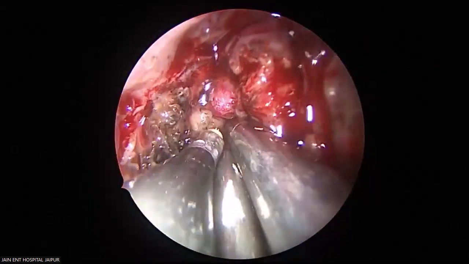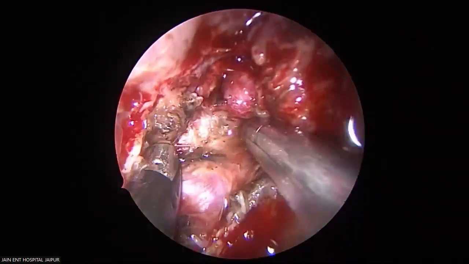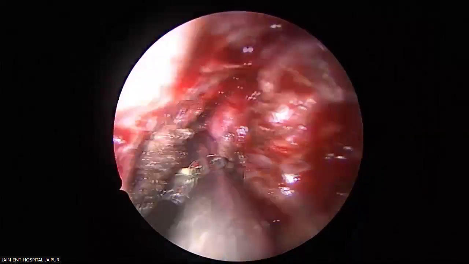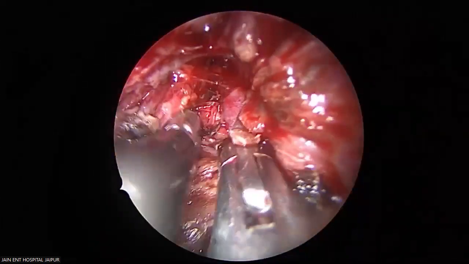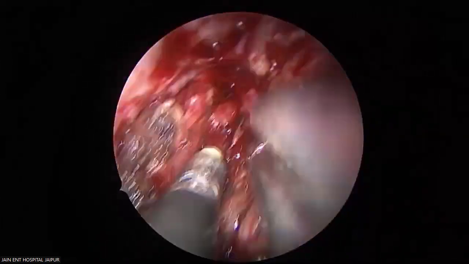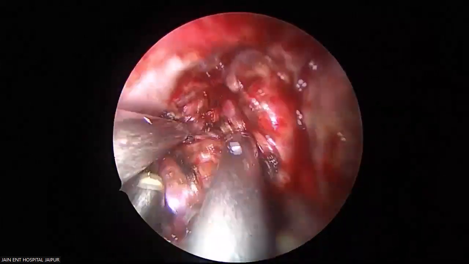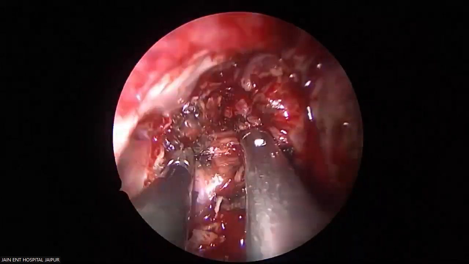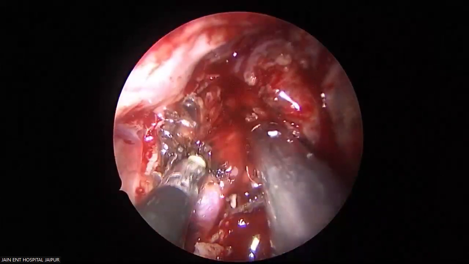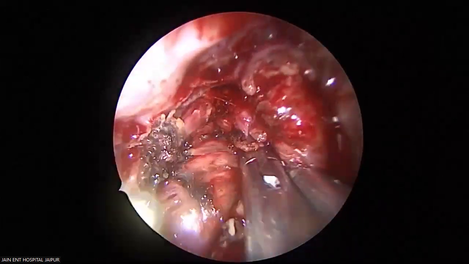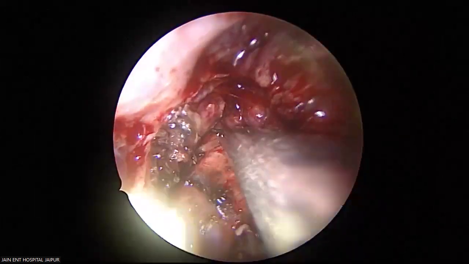One of the branches I have cut. A lot of vessels in the convolutions of the tumor. See the area. We are right in the infratemporal fossa with this kind of exposure.